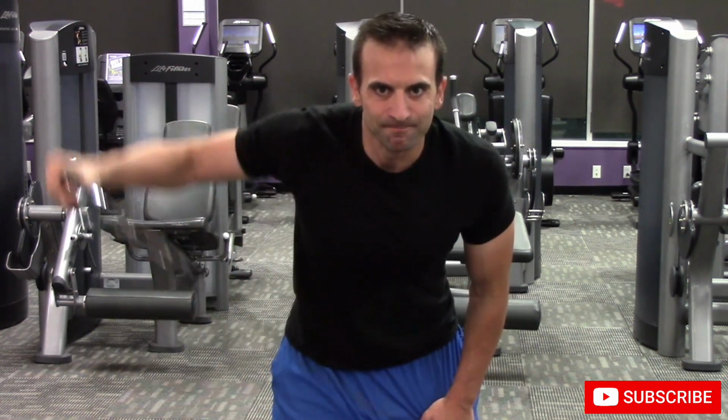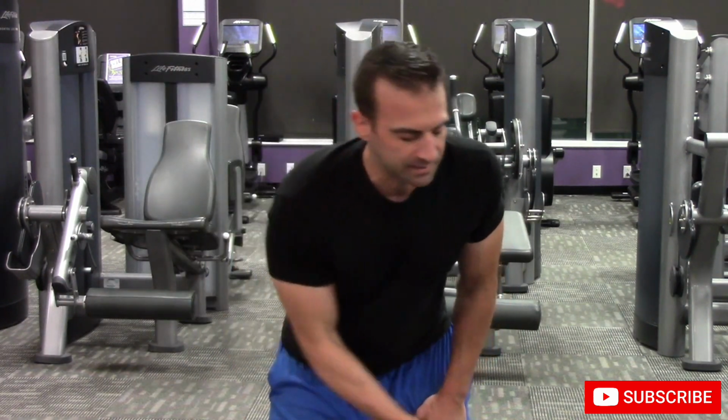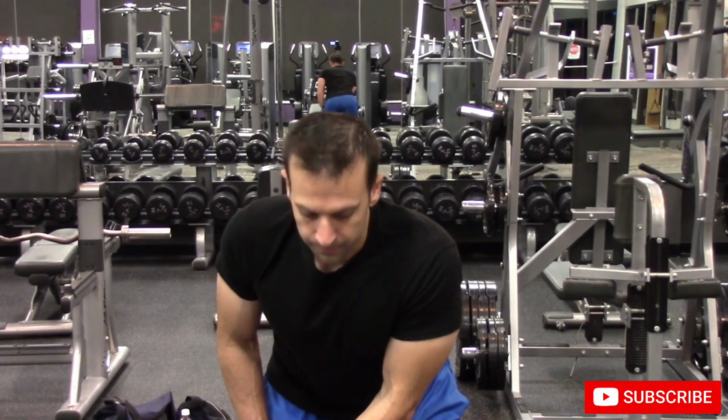And let's look at it in regular speed. My palm is facing towards my left, where the cable pulley system is. Now I'm about to switch arms and work my left rear delt. You really want to use that mind to muscle connection. Focus on the rear delt doing the lift.